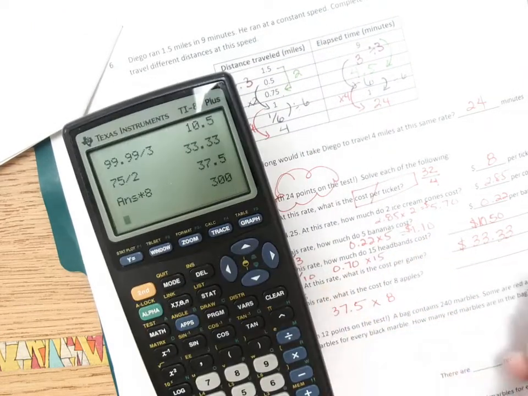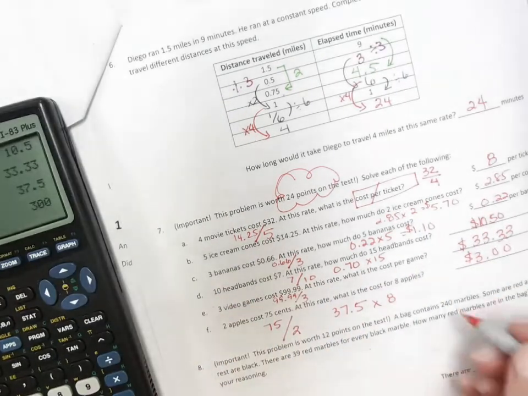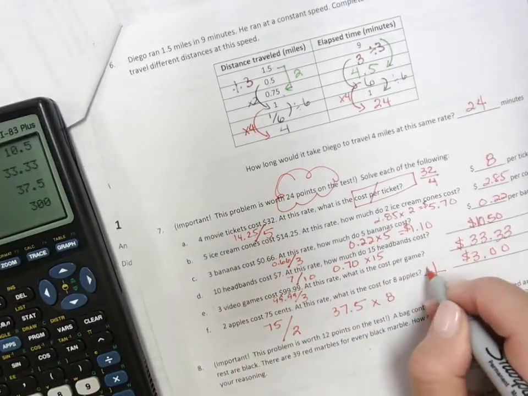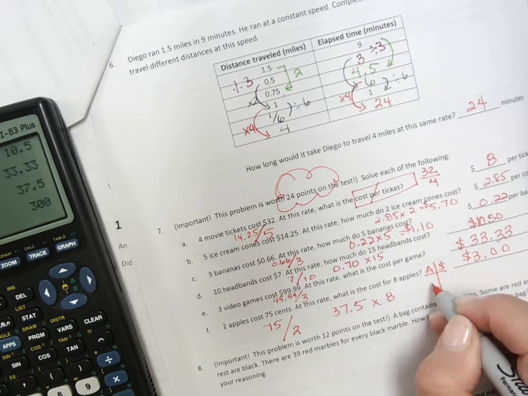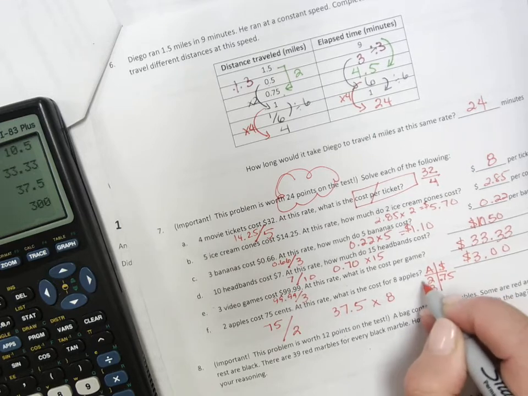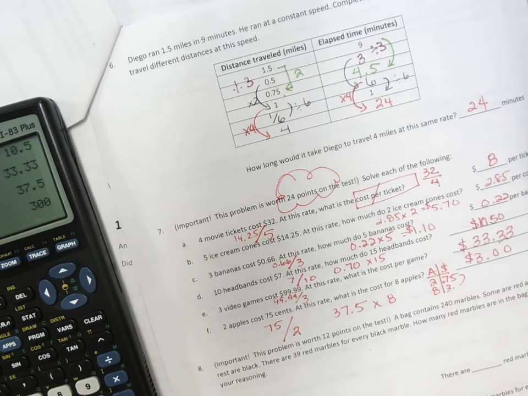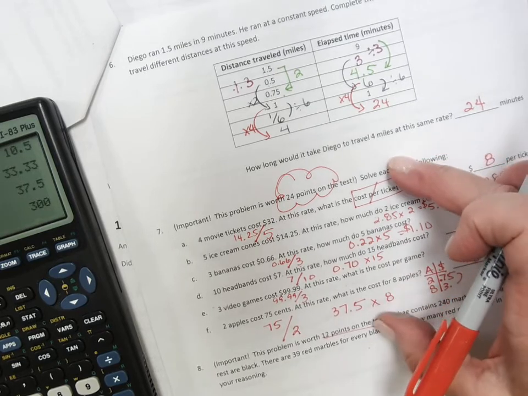So that gives me $3. Okay, I could have made a T-chart for this one, right? Apples and money: 2 and 75, have 8, so times 4, $3. Next one. Oh, this is a big one. This one's worth 12 points on the test. So this is 36 points on your test.